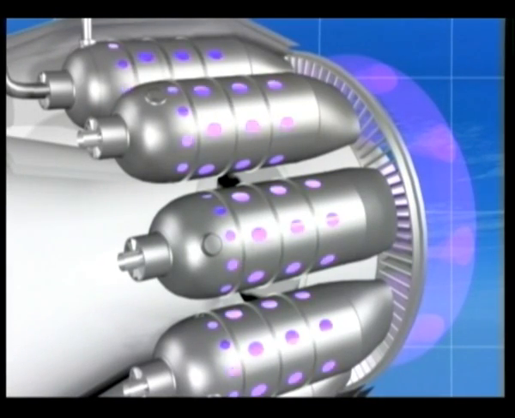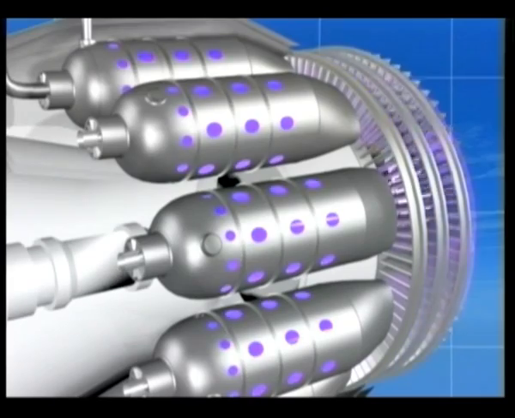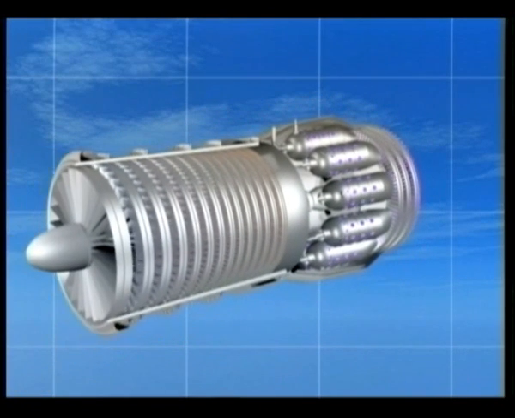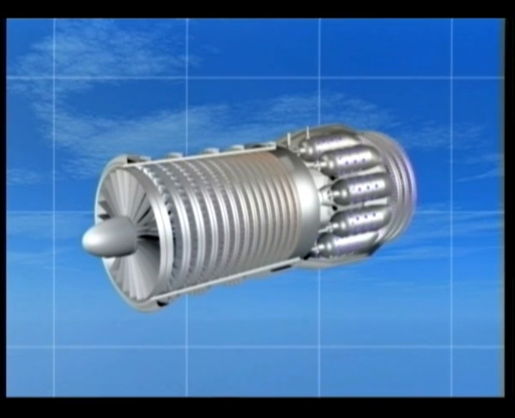The function of turbines is to extract energy from the gas stream and convert it to mechanical energy. Over 50% of the gas stream energy entering a turbine is lost as exhaust heat. Various engine types utilize the remaining energy as follows.